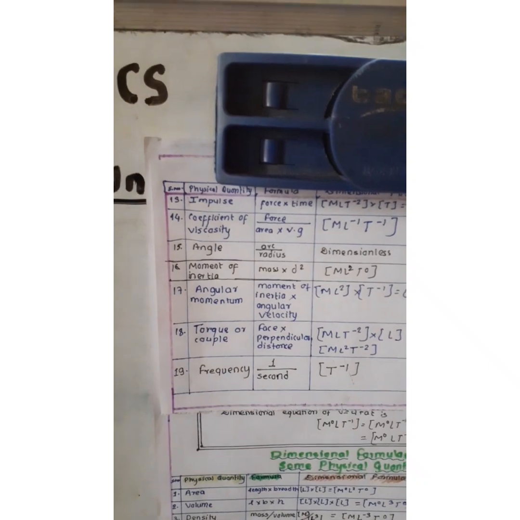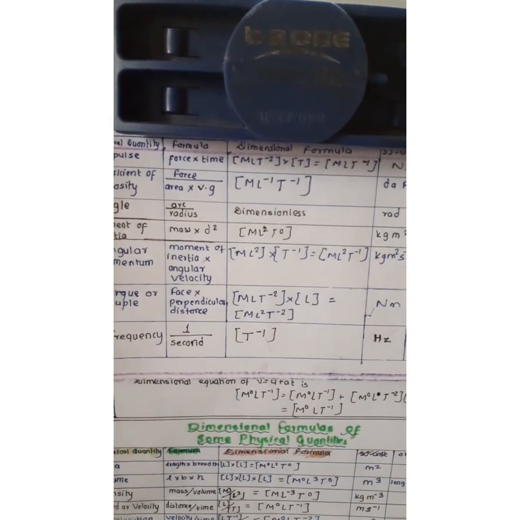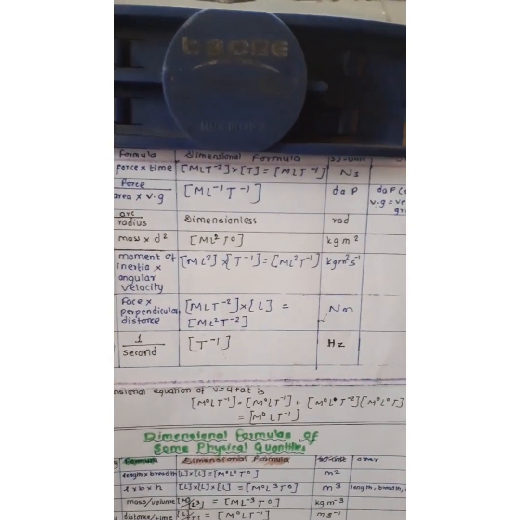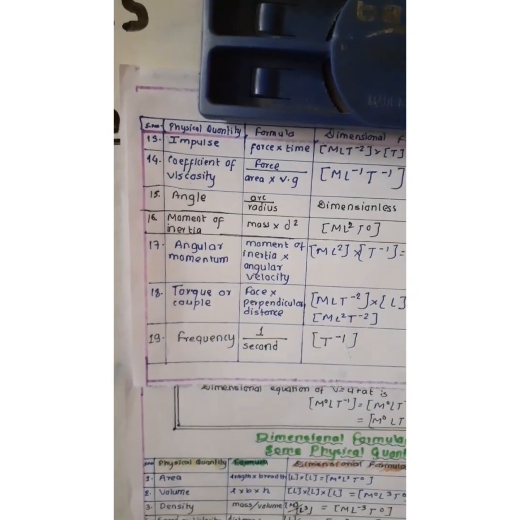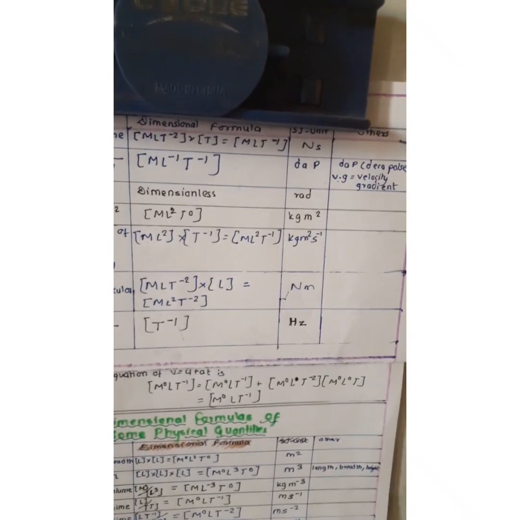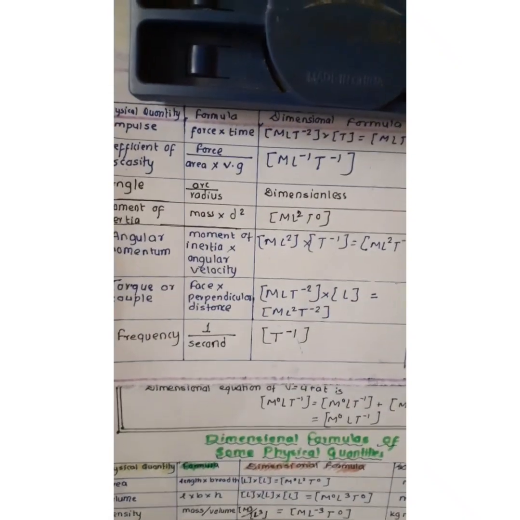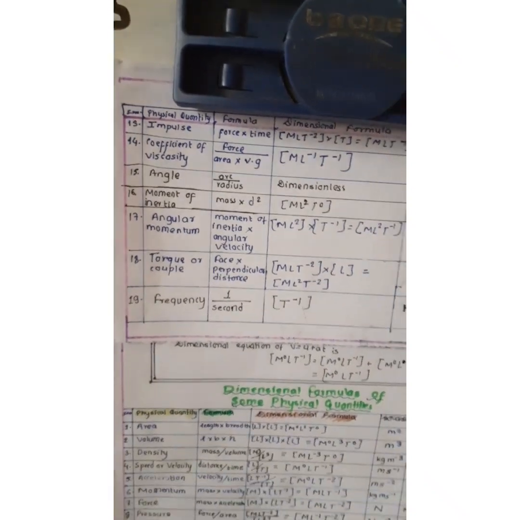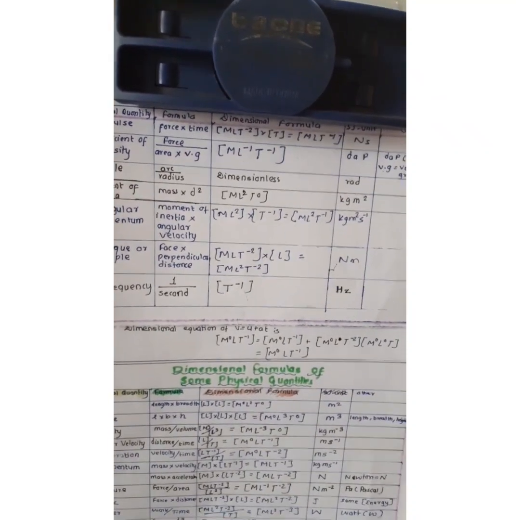Okay, then the dimensional formula of impulse. This is also new for you students. Impulse means force into time, and the dimensional formula of force is that, time is that. So you can find the coefficient of viscosity. It means force upon area into Vg. What is Vg? Velocity gradient. It is also new. And students, I request you to remember only the dimensional formula.